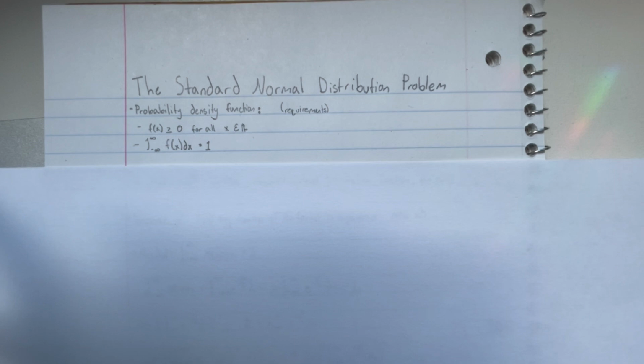The requirements for a probability density function include that the function must be greater than or equal to 0 for all real numbers, and that the integral from negative infinity to infinity, which covers the entire xy plane, of f of x dx is equal to 1. Let's get started.